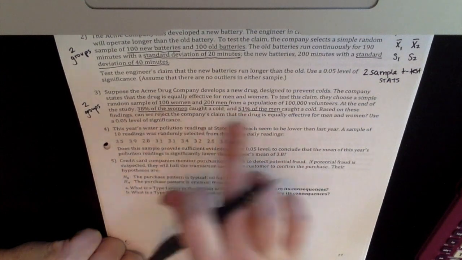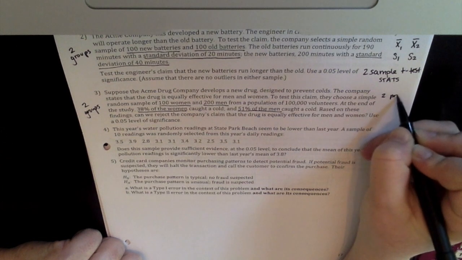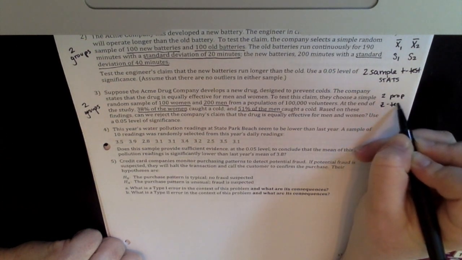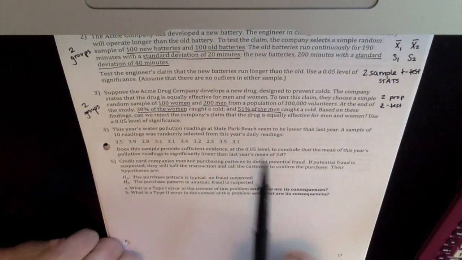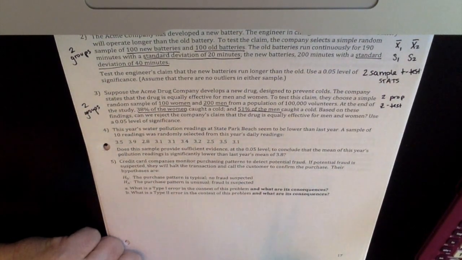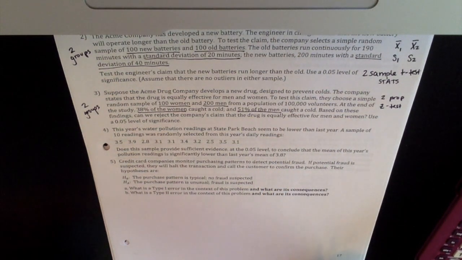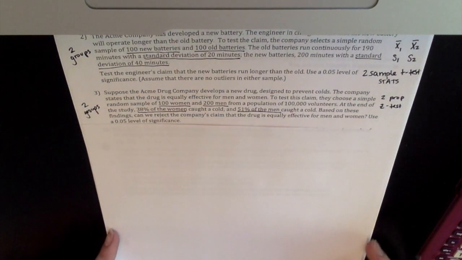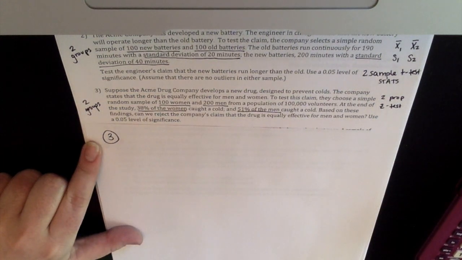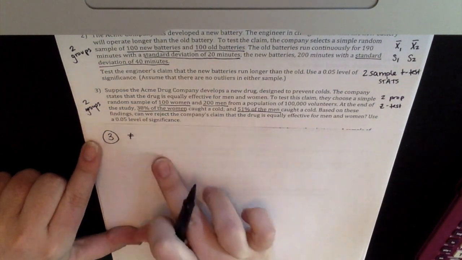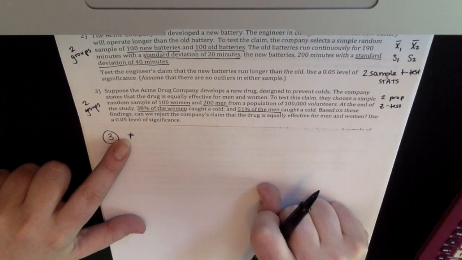Guys, I was just given 1 percentage from each sample. This means that this is a 2 prop Z test, okay? Based on these findings, can we reject the company's claim that the drug is equally effective? Okay, so we're rejecting whether it's equally effective, which means, again, in that wording, there's no specific direction provided, but in example 3, I now know that I'm going to be testing not equal to, because it says reject that it's equally effective. And the opposite of that is that it's not equal.